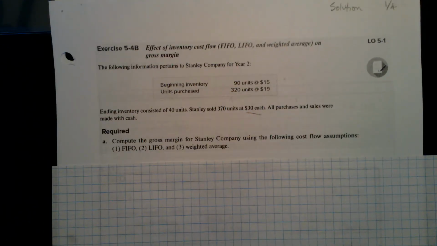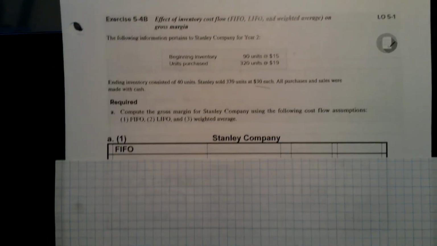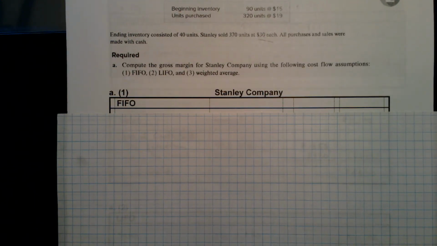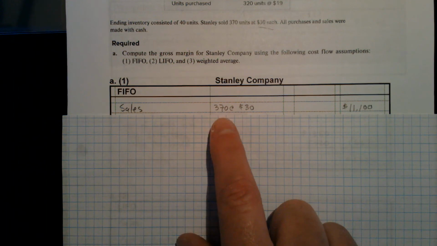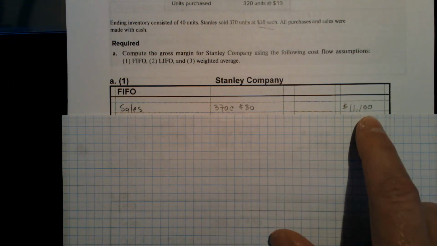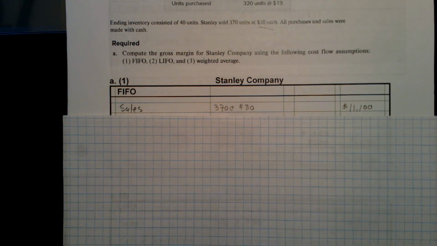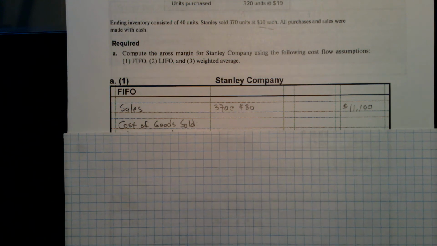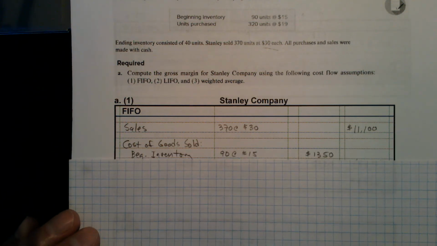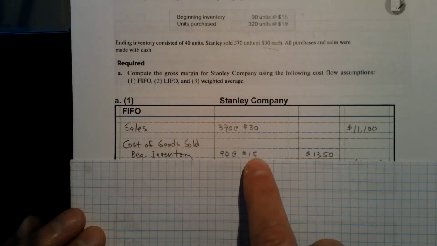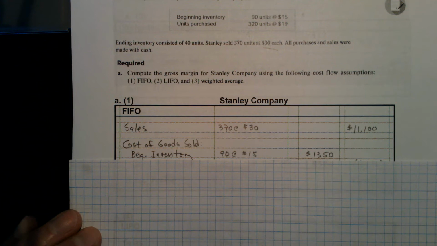Okay, so in the first case here, they want us to use a FIFO assumption, the most popular assumption that companies use. So in that case, the sales are 370 at $30 for $11,100. And the cost of goods sold, again, because this is FIFO, I'm going to give customers the oldest stuff first. So I'm going to give the beginning inventory to the customer first. That's 90 at $15 for $1,350.